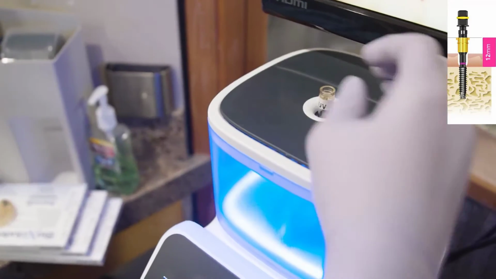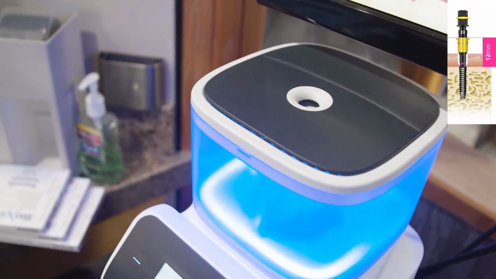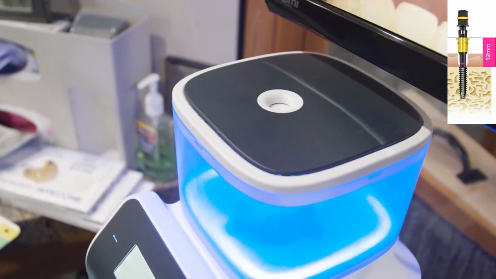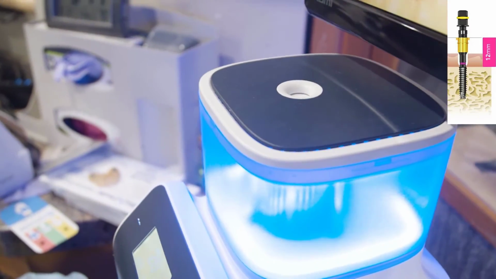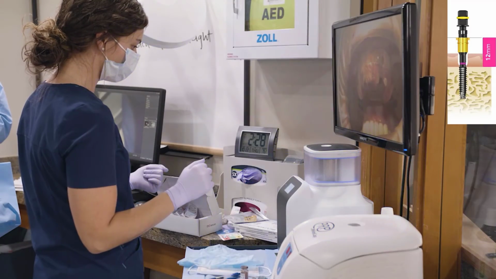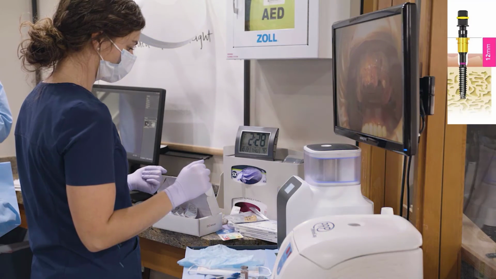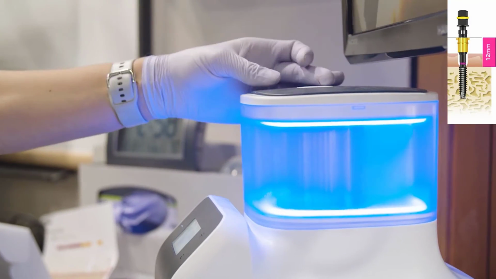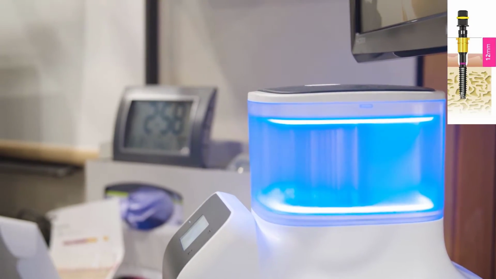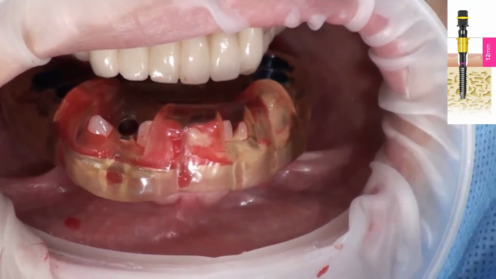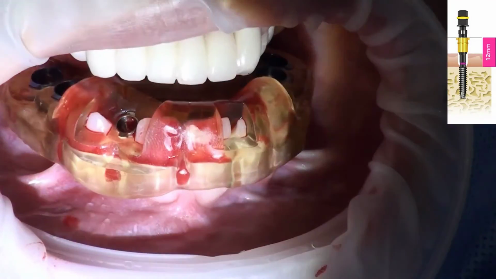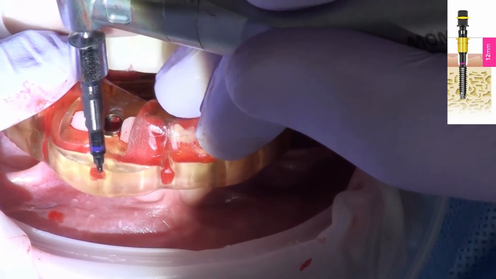We're going to go ahead and activate our 3.3 by 13 in the UV activator. Okay, our implant's been UV activated.